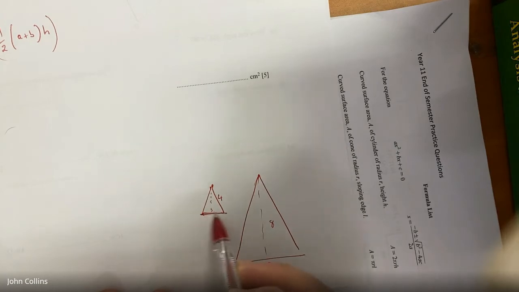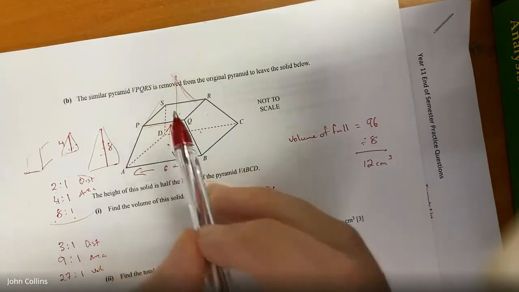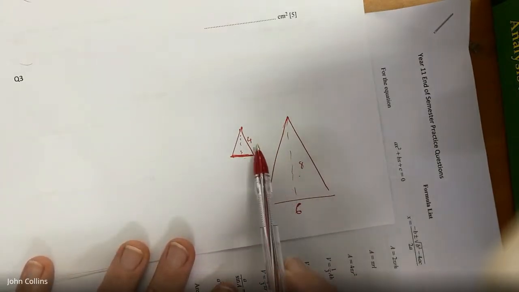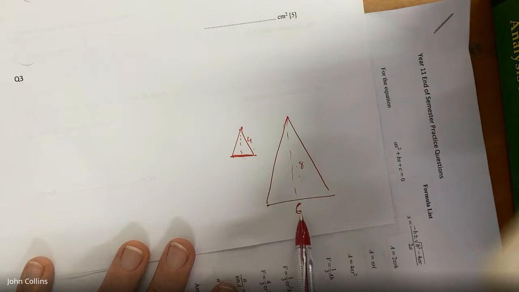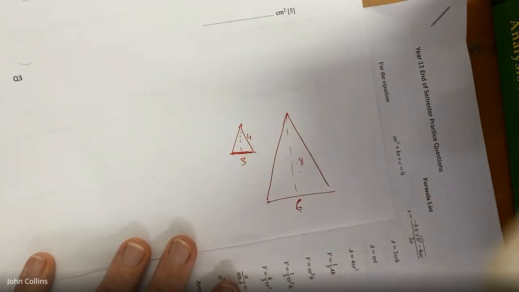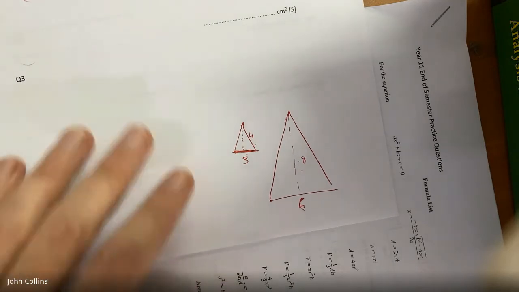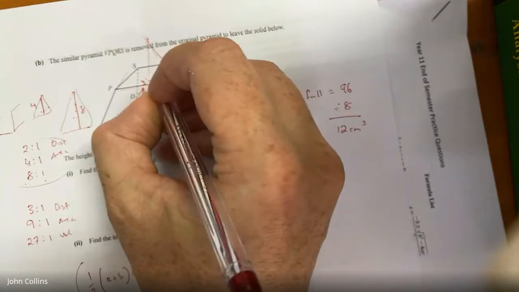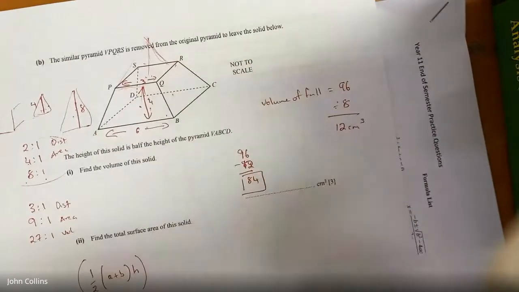So I need to find the base of the one that's been cut off. It's going to be the same as the top of the trapezium here. So you can see from this that this is just one dimension. This is twice as big, so this must be 3. There's your similar shapes. So that's why it is 3. If we go back to my original diagram, this length here is 3, and all of them are 3. They're all the same because it's a square.